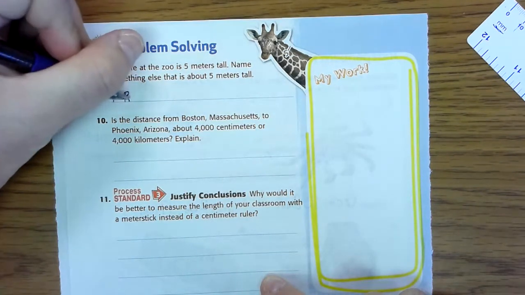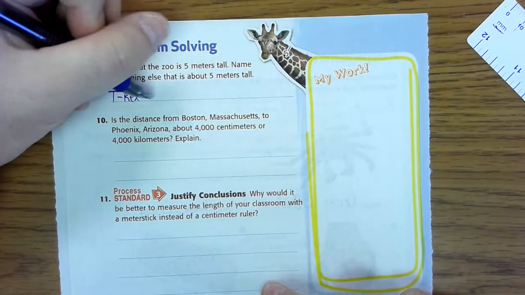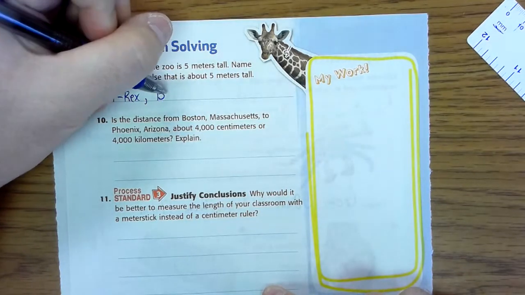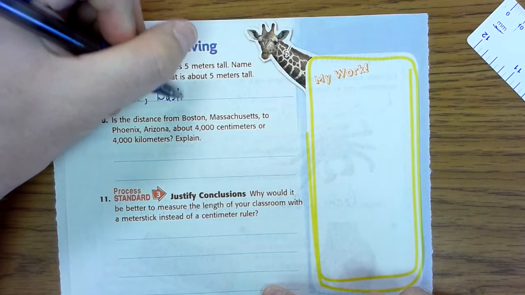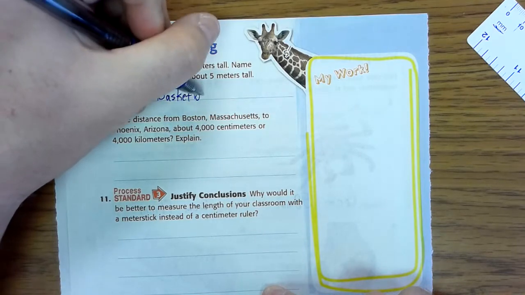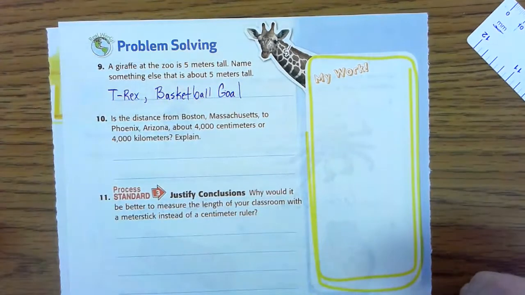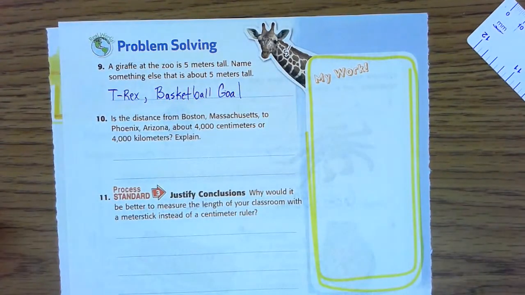An old T-Rex. How about a basketball goal? Basketball goals are probably a little smaller. It's not going to be 5 meters. There's no way anybody can dunk it if it's 5 meters, but you're just thinking of something tall, guys. Okay, that's all it's asking for.